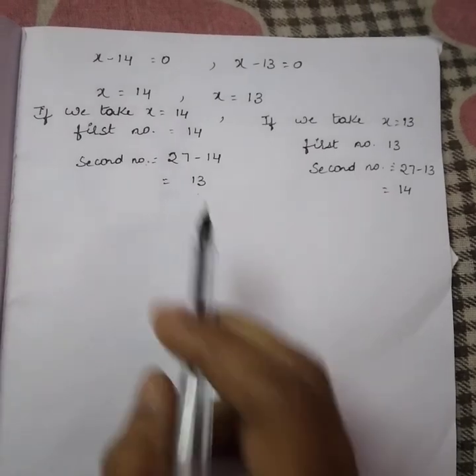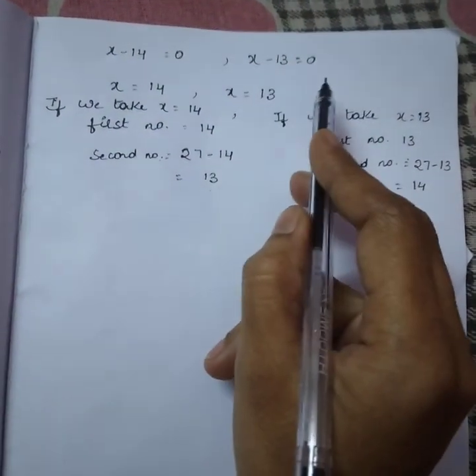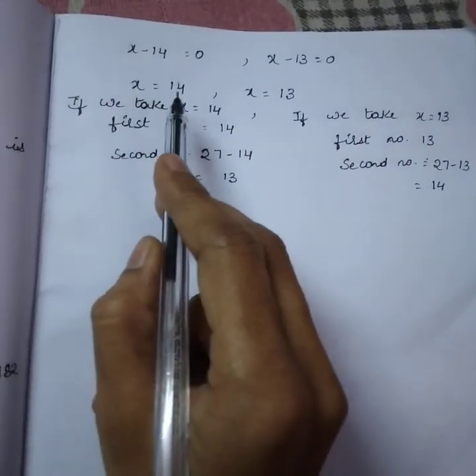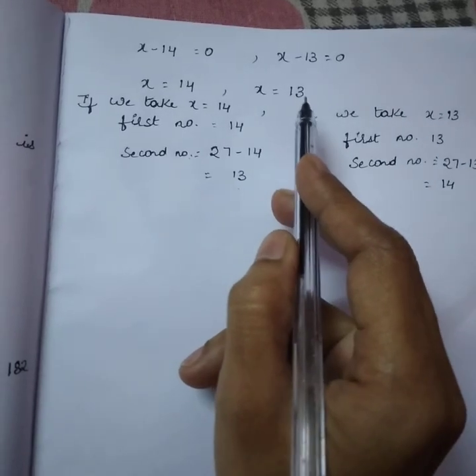x minus 14 is equal to 0. x minus 13 is equal to 0. x is equal to 14. x is equal to 13.